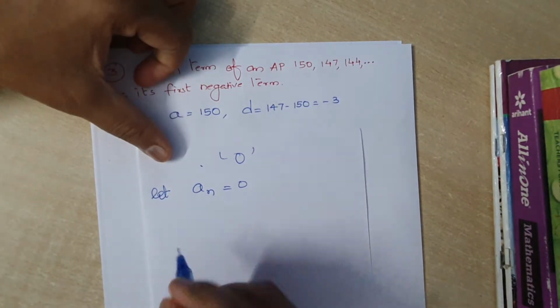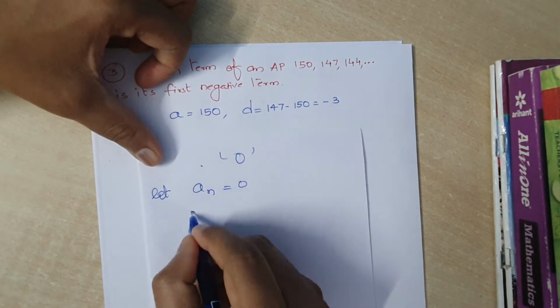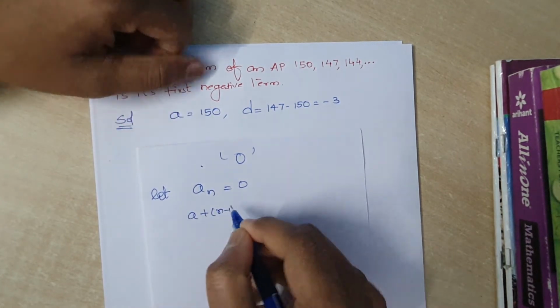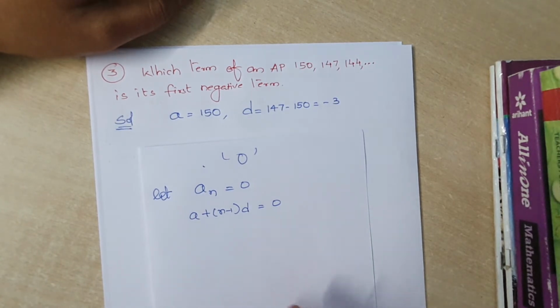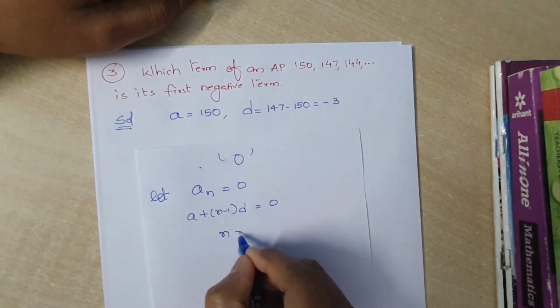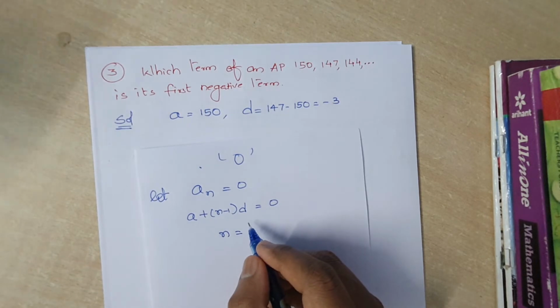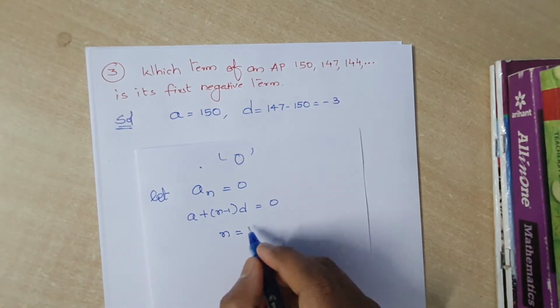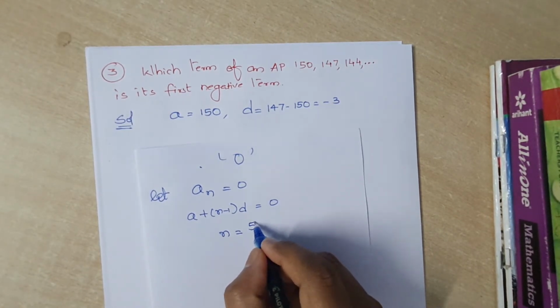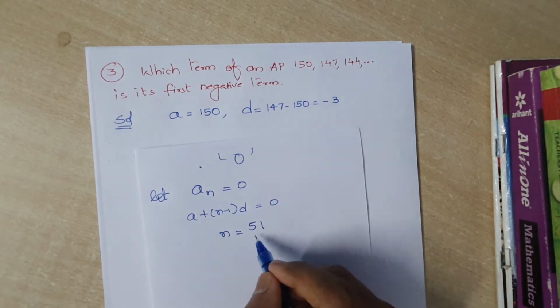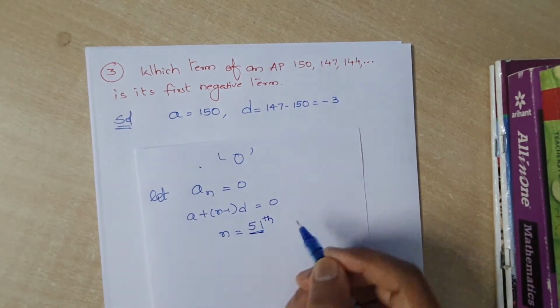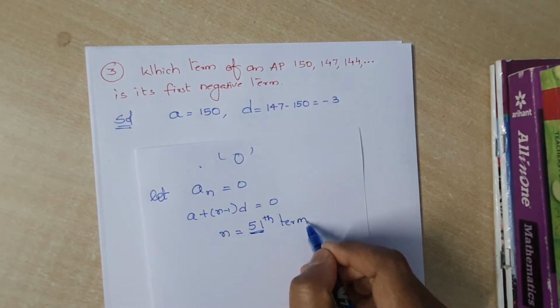Then we calculate, because we will expand this: A plus (n minus 1) into D is equal to 0. So when you substitute the values, suppose n is equal to say 51. So the 51st term of this AP will be what?